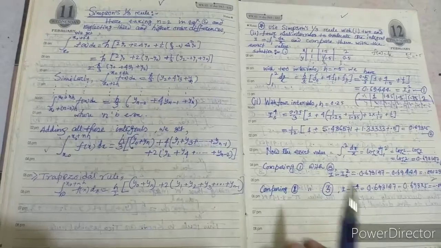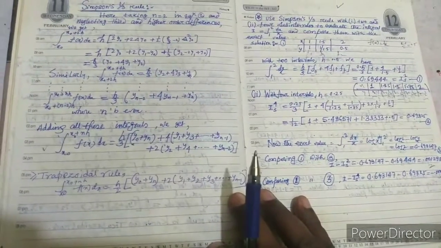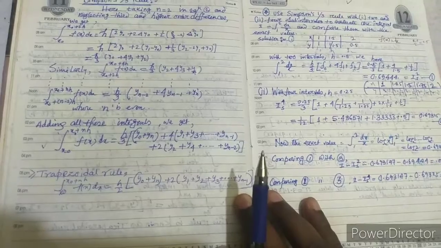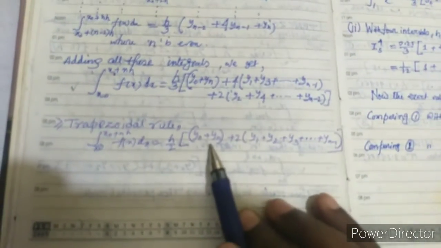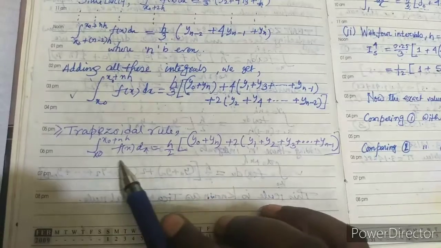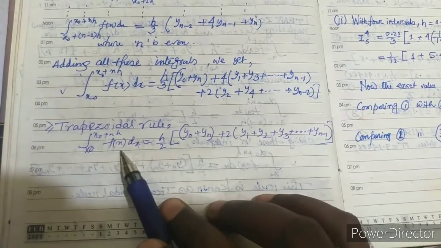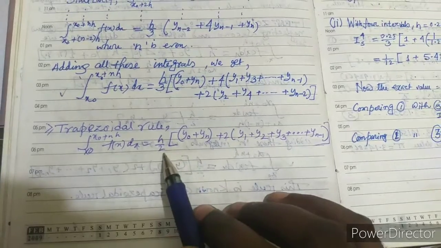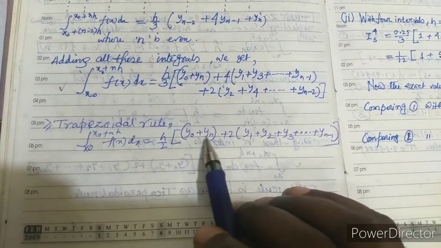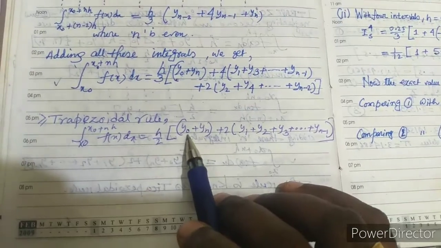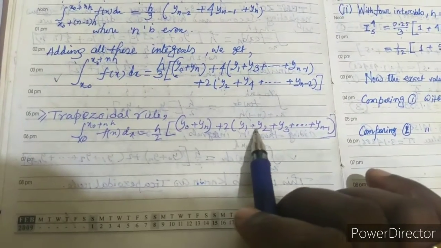Actually here for the next, I want to introduce two problems to you, with the help of Simpson 1/3 rule and also the trapezoidal rule. And again, I have to repeat the formula here. This is the trapezoidal rule, with limits x naught to x naught plus nh. It means there are n subintervals, and the integral of f of x dx is equal to h by 2. In the case of the trapezoidal rule, the first value y naught and the last value yn are multiplied by 1, and all the middle values are multiplied by 2 here.